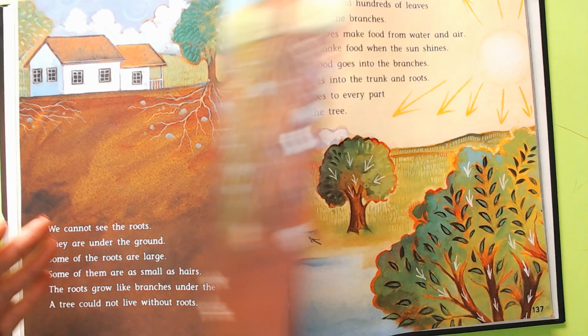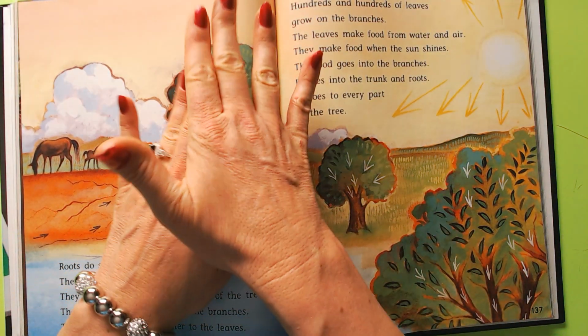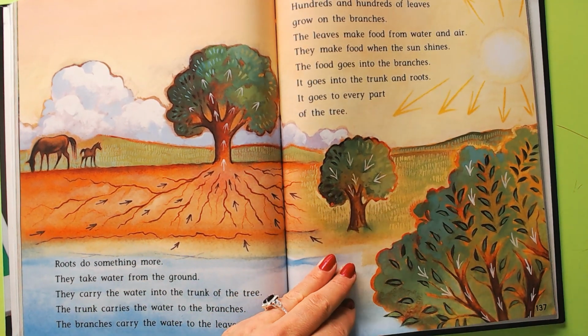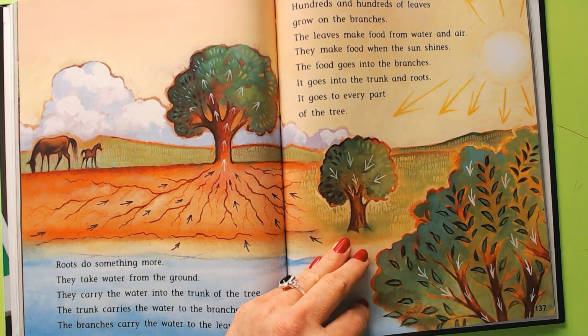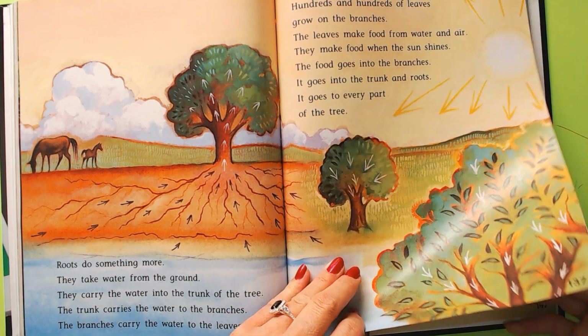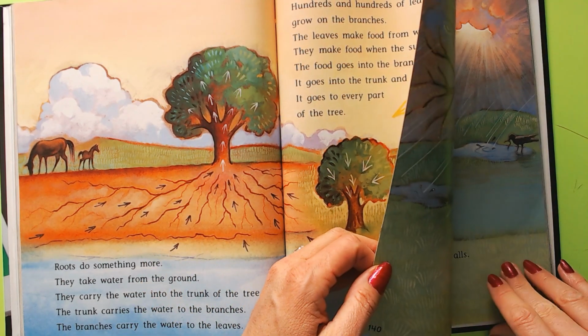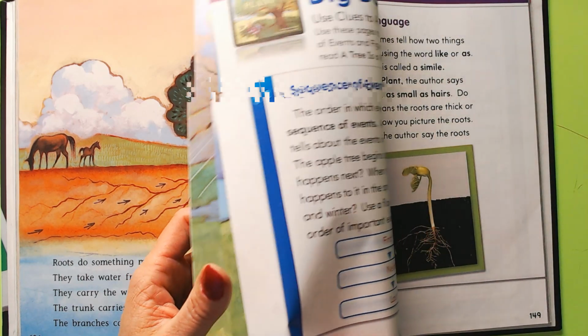But also, remember, they're important because they bring water to the rest of the tree. They're like straws that send water to the tree. And if it doesn't have water, then the leaves can't make any food because they're too dehydrated. Okay, let's see what else.